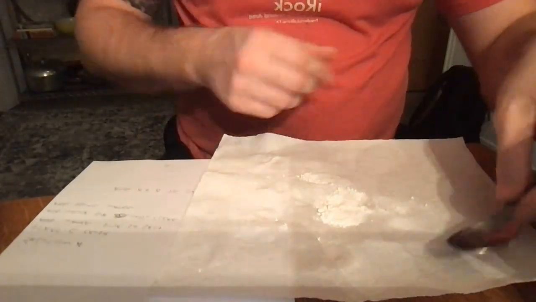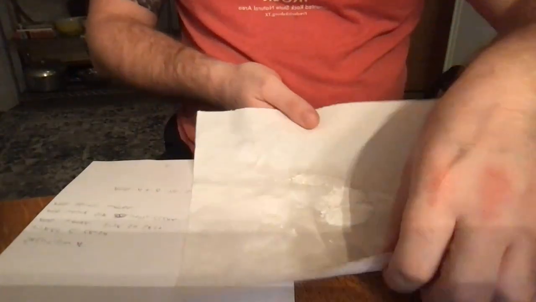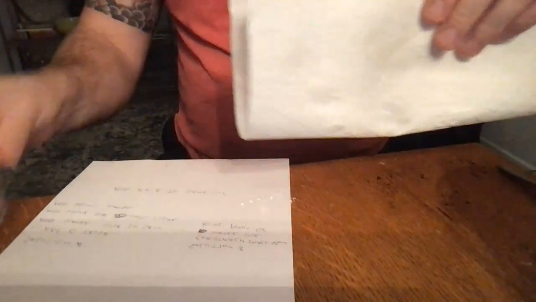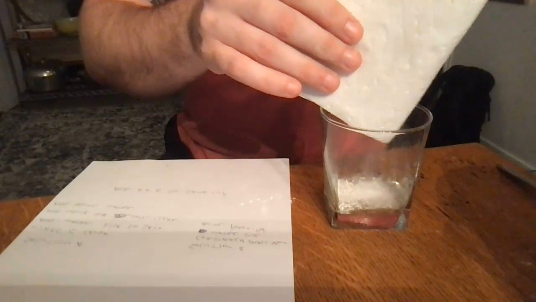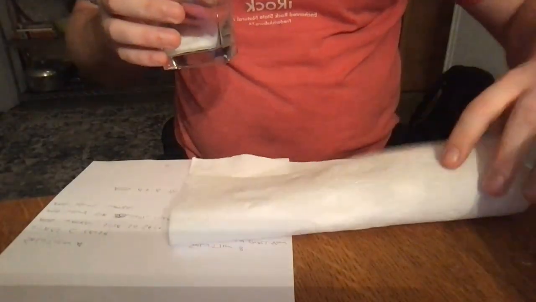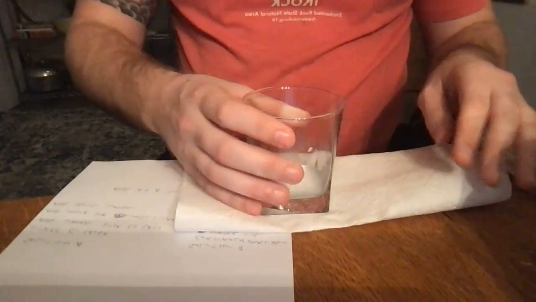We're going to go ahead and add this to just one of the cups. So I'll just add it to this cup. There we go. The chunks seem much smaller than the first time I did it, so maybe that's a good sign. Let's go ahead and wipe that off.